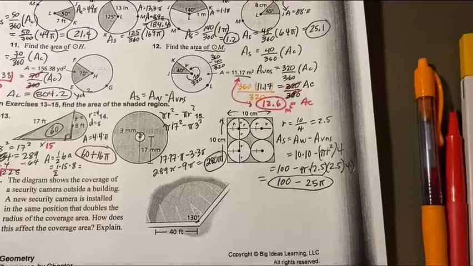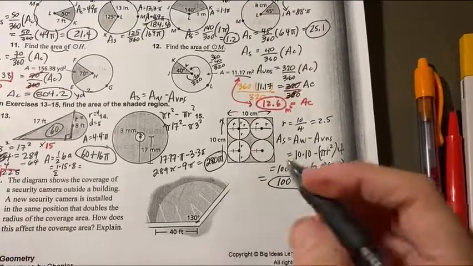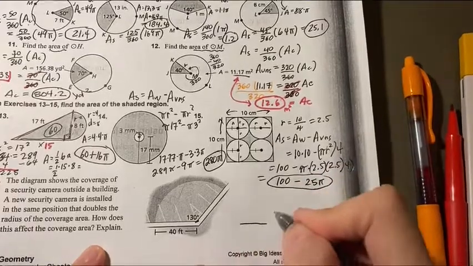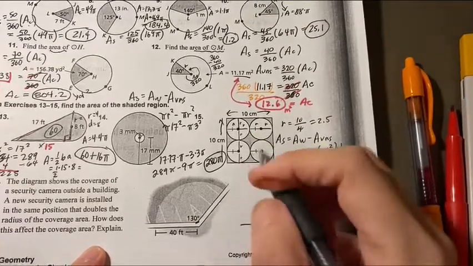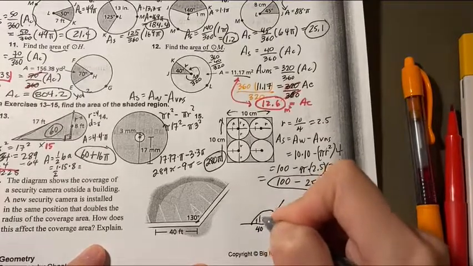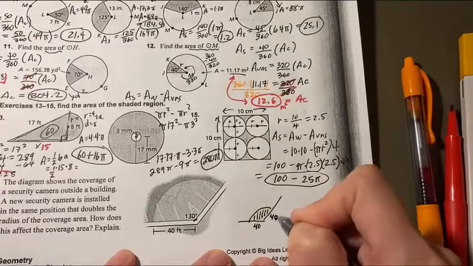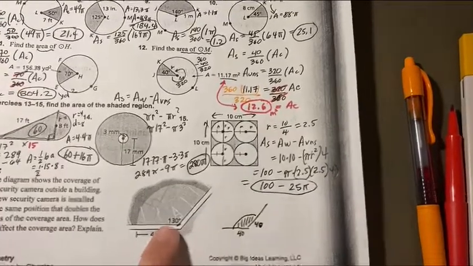All right, last one. This one's kind of tricky. It says, what if you had a sprinkler system? I'm going to actually draw a smaller picture. And this was 40 feet, right? And this is the area that you were sprinkling with your lawn. And that was 40 feet at the angle 130.